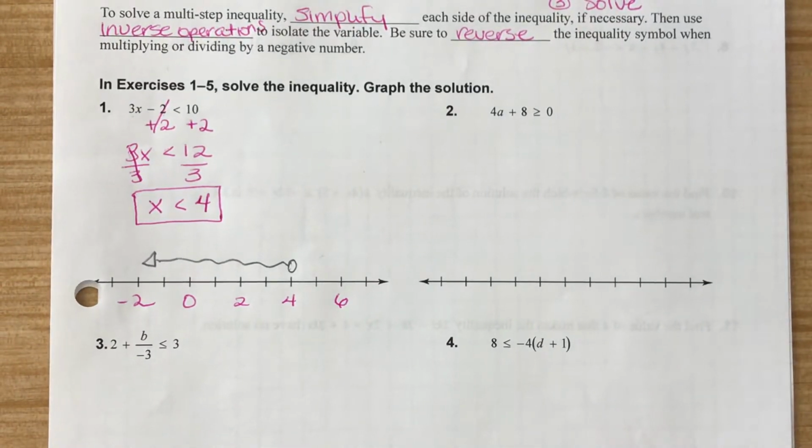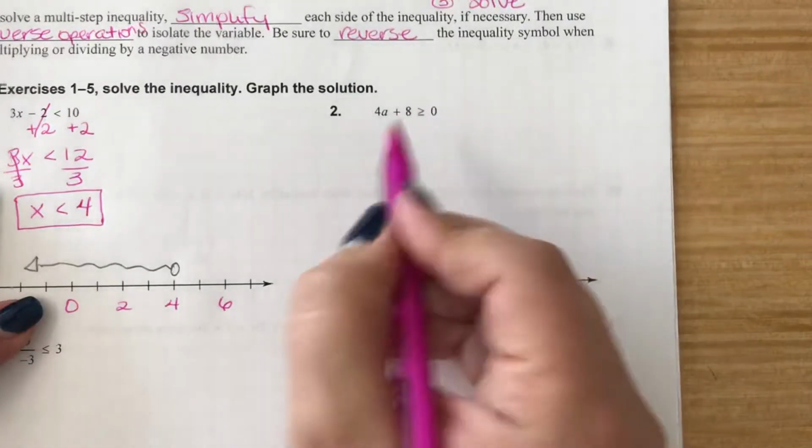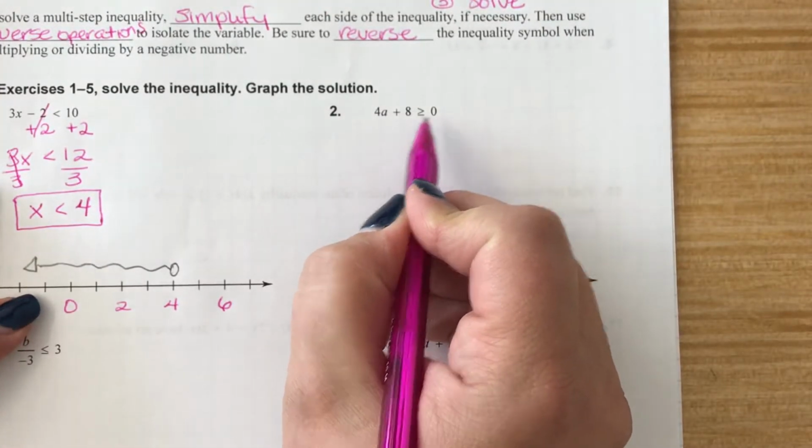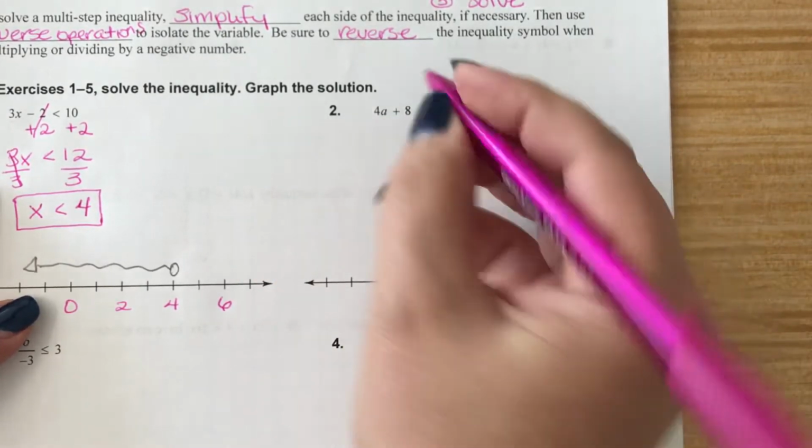So there would be our graph. Okay, let's try number 2. Check to make sure both sides are simplified and that you don't have variables on both sides. Both of those are okay, so we'll get started.